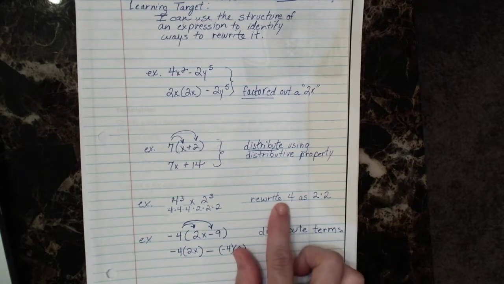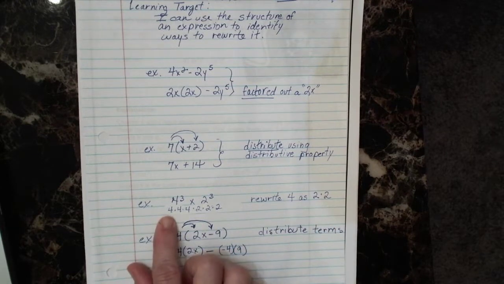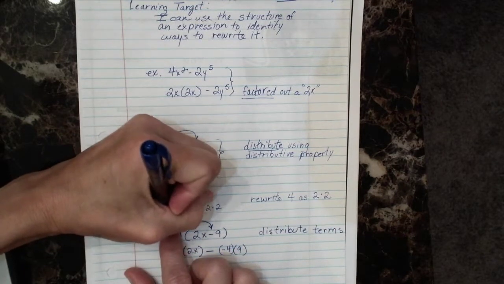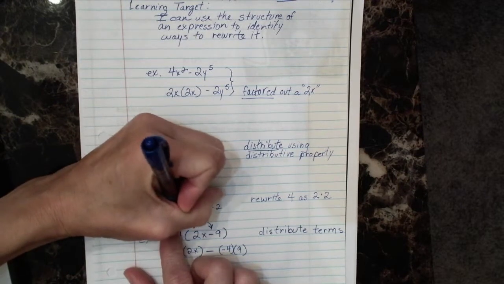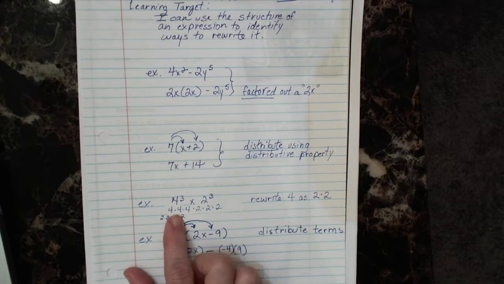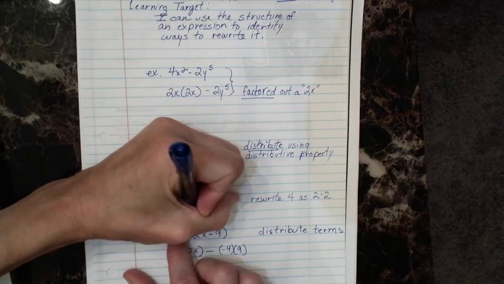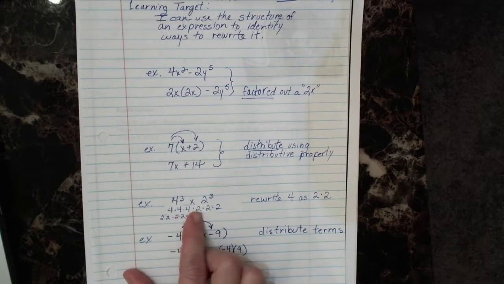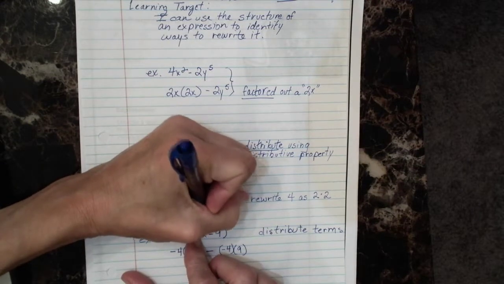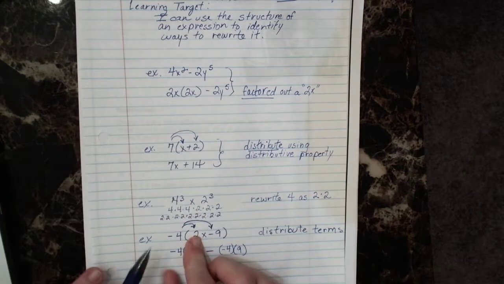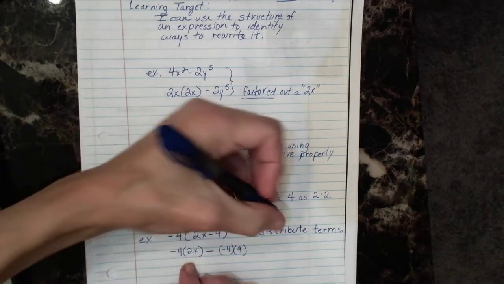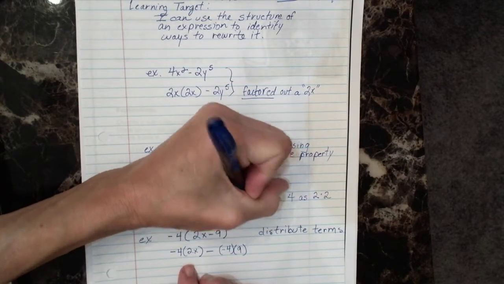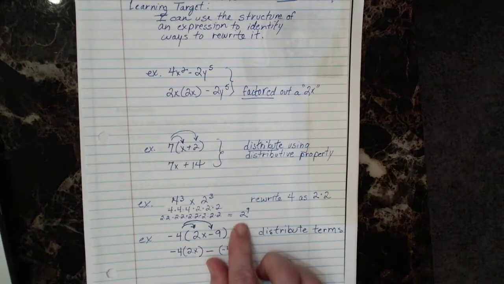But we could rewrite the 4 as 2 times 2. So if we wrote 2 times 2, that's one of the 4s, times 2 times 2, that's the next 4, times 2 times 2, that's the third 4. And then we still have those 3 2's at the end. So we have 1, 2, 3, 4, 5, 6, 7, 8, 9 can be rewritten 2 to the 9th.